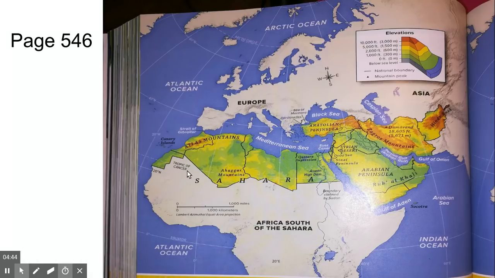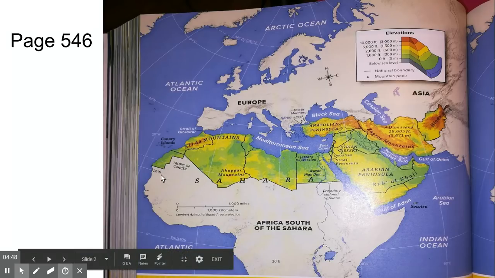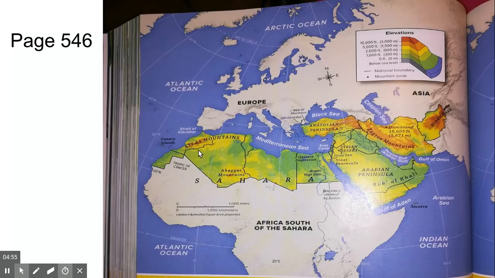The Sahara is this really big desert that goes right through here. So all of this part gets included with the Middle East that we've talked about, because they share a lot of cultural similarities: their religion, their food, their art, their architecture, their music, even their language is going to be similar in this area.